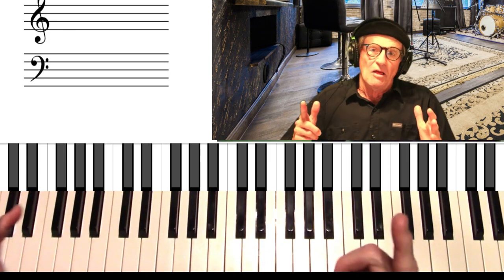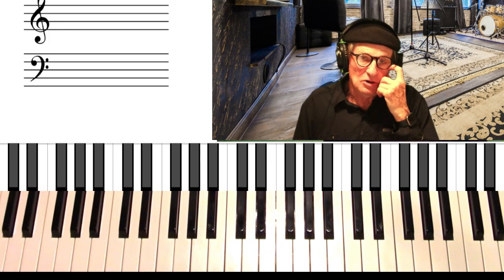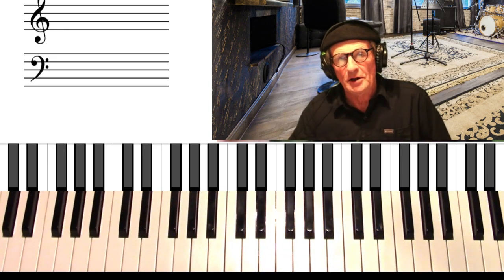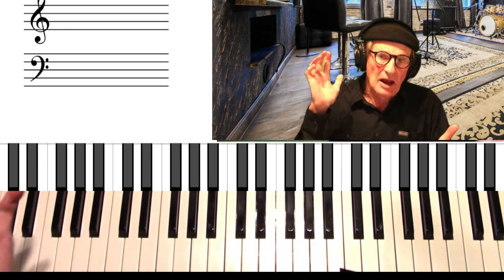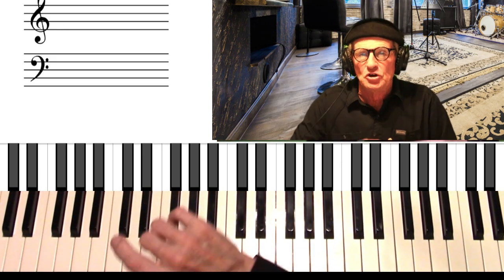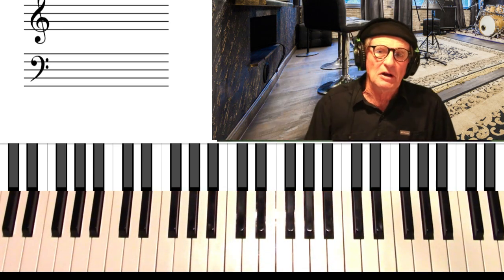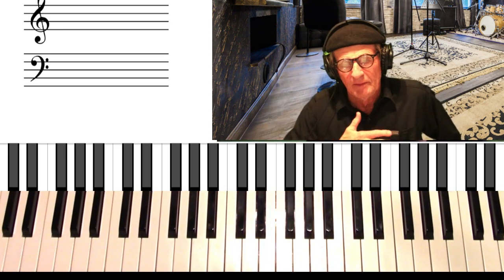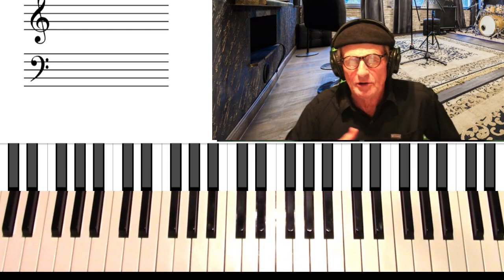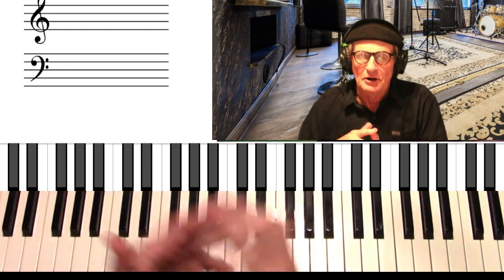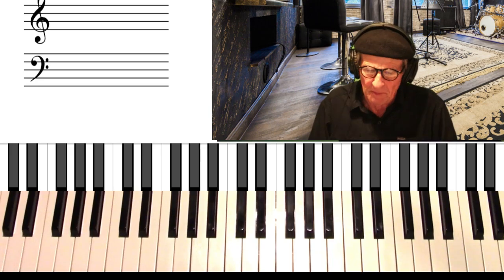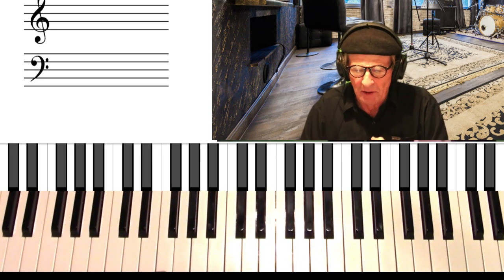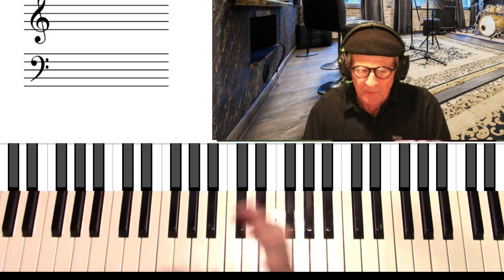Now, those are all turnarounds that take you resolving to the 1 chord and going back to the 1 chord. In other words, you end on C, and then you're going to begin on the C chord again at the beginning of the song. And it can be a 4-bar turnaround, a 1-bar turnaround, a 2-bar turnaround, however you want to do it. However the tune is going to allow that, or how it's written.